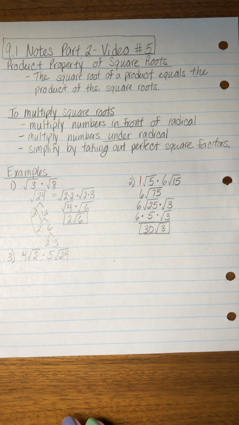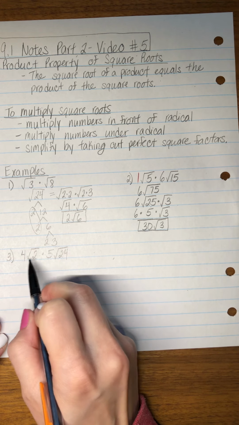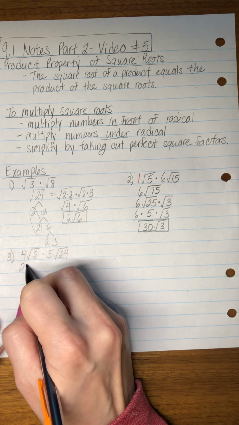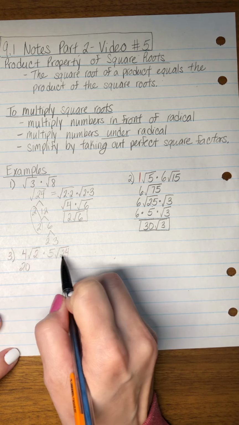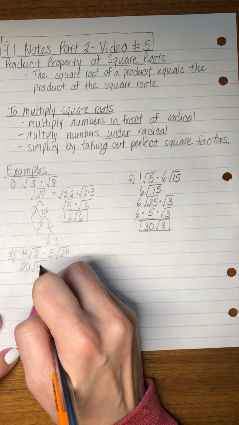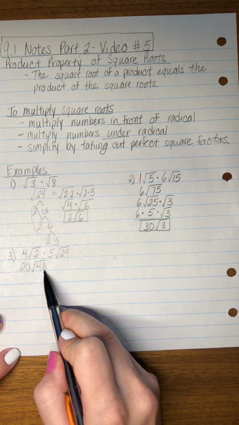All right, let's simplify here. We're going to multiply the numbers in front with the number in front. So the 4 and the 5, they get multiplied together. 4 times 5 gives me 20. And now let's multiply the numbers underneath the radical here. 2 times 24 gives me 48. So when I multiply, I get 20 square root of 48.